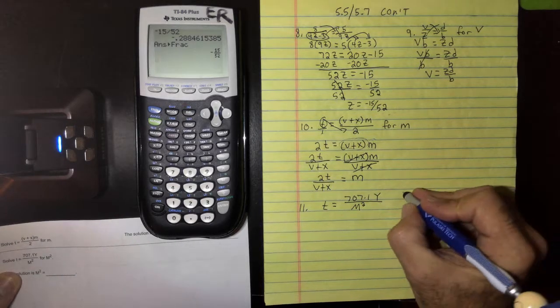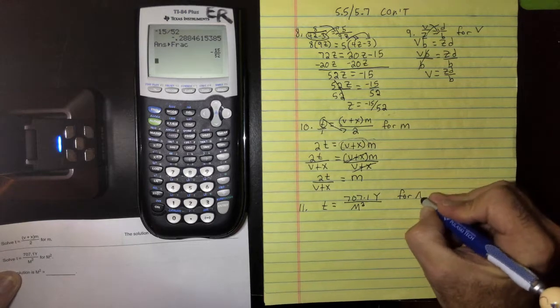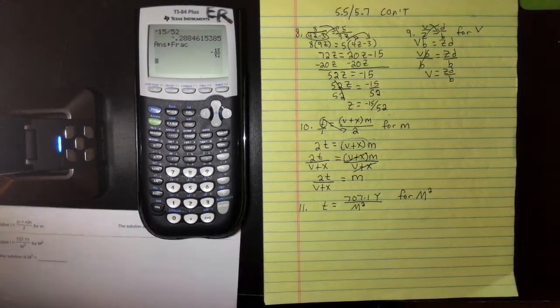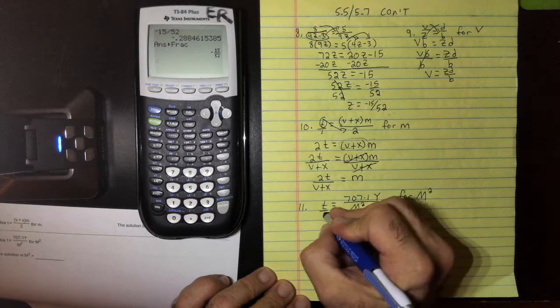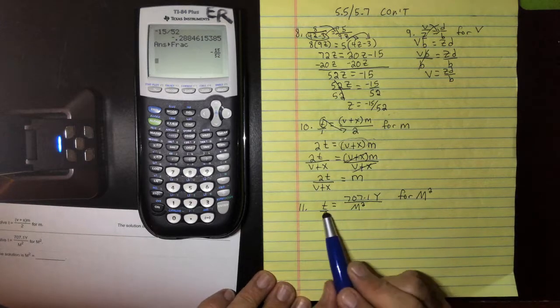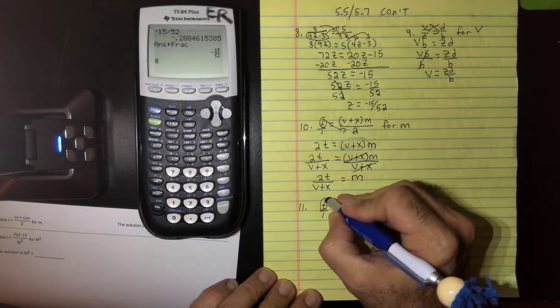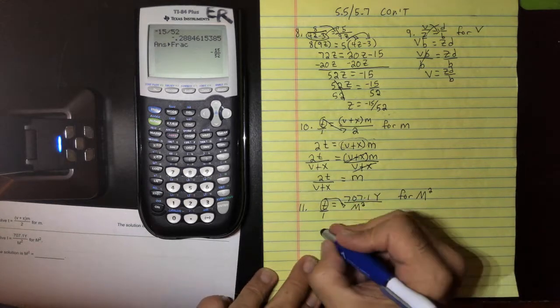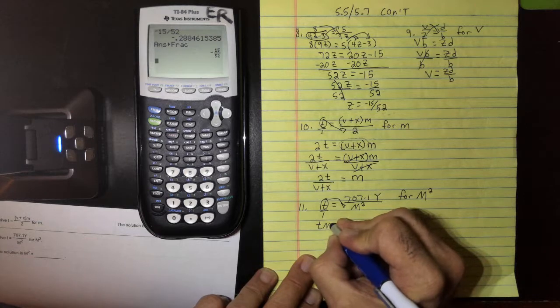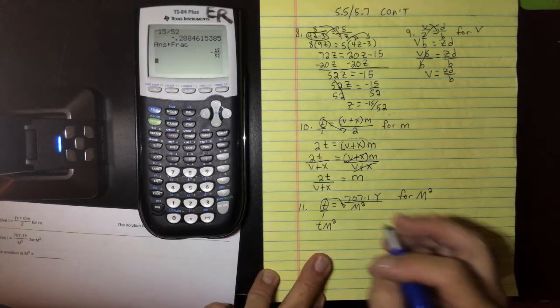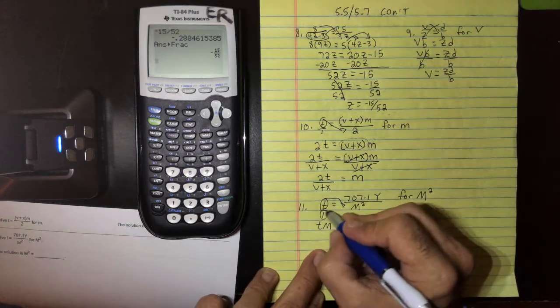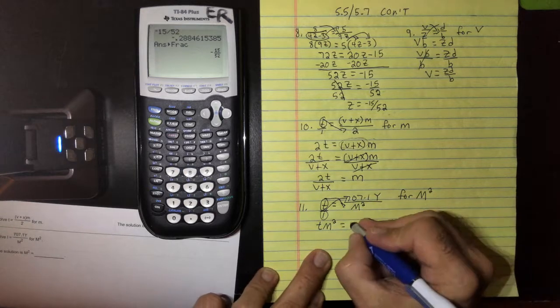I'm solving that for the M squared. So notice, once again, I would probably put a 1 under the T, and I got a fraction equal to a fraction, so I'm going to cross multiply. The T times the M squared gives me a T capital M squared. That's going to equal 1 times that top, which is just 707.1 capital Y.